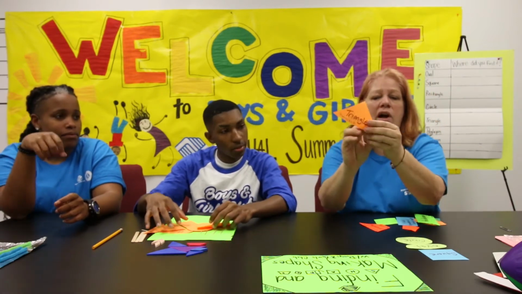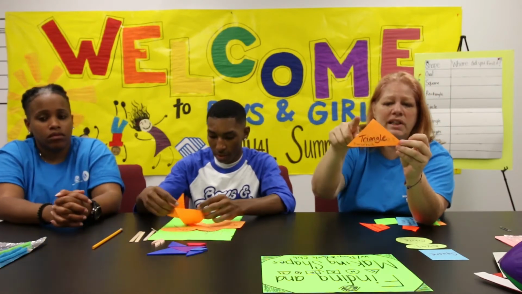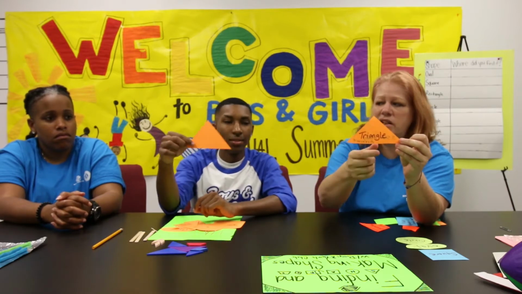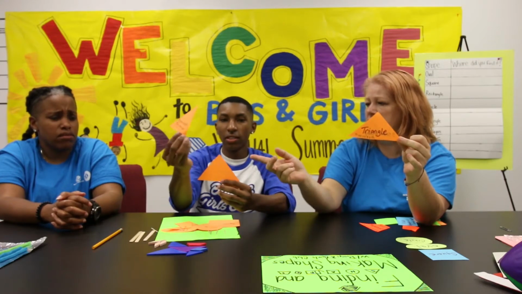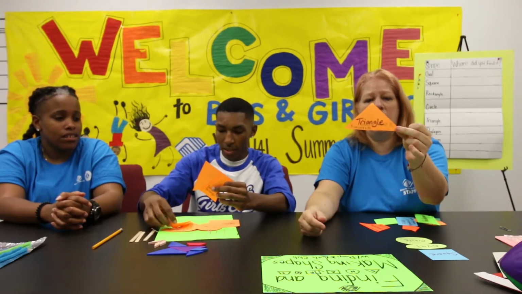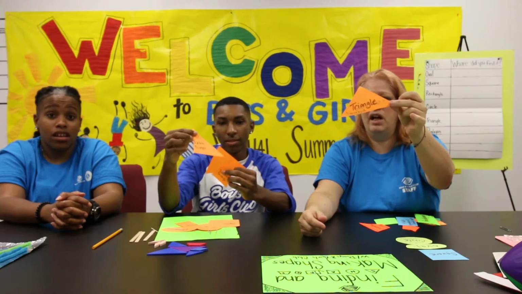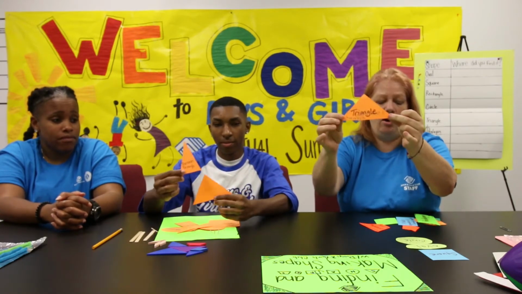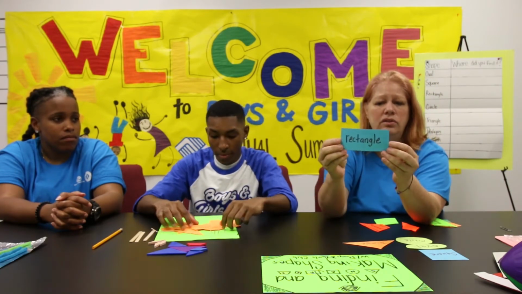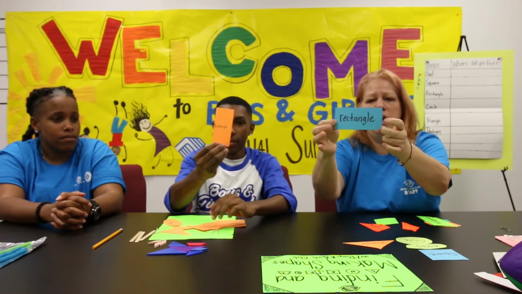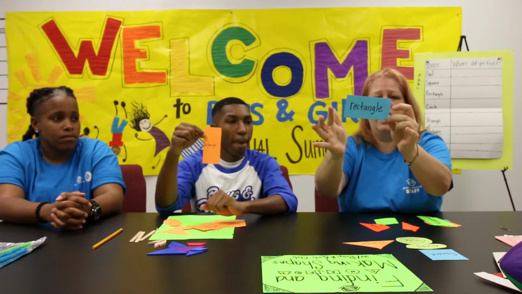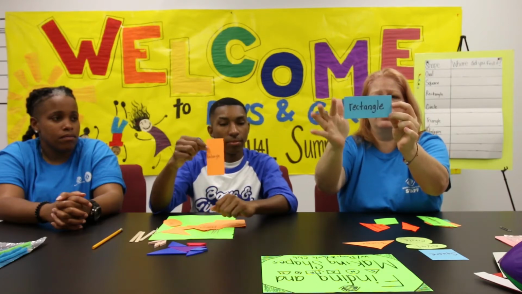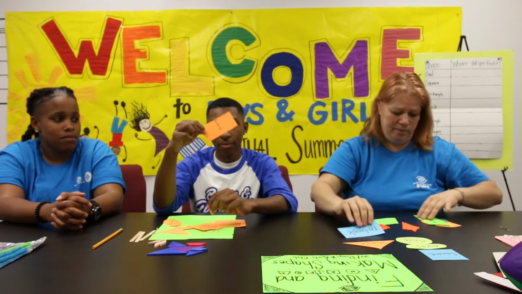We also have a triangle. Now a triangle has 3 sides and they may be different. We have lots of different kinds of triangles: an equilateral, an isosceles, a scalene. The sides might not all be the same. We also have a rectangle, put it this way or that way, where there are 4 sides, 1, 2, 3, 4, but the opposite sides are the same length. These 2 sides are the same, and the top and the bottom are the same.